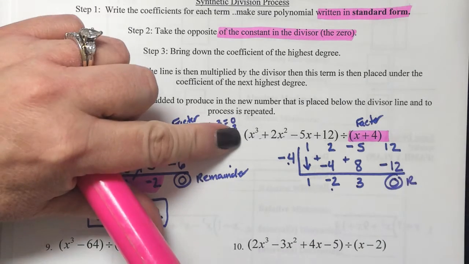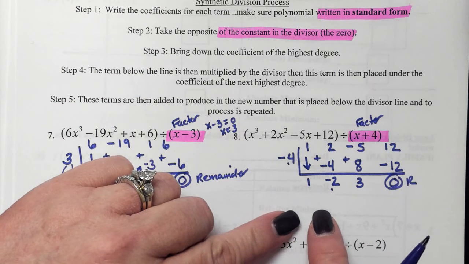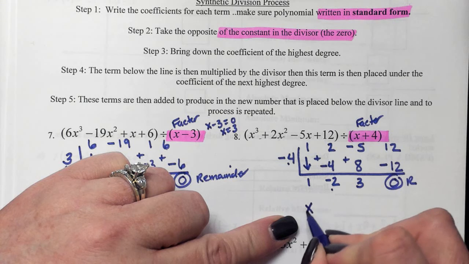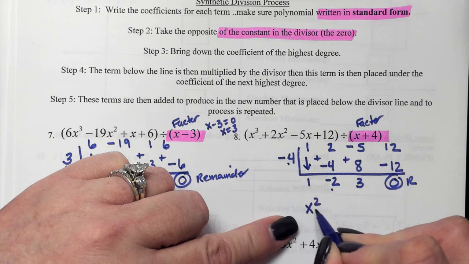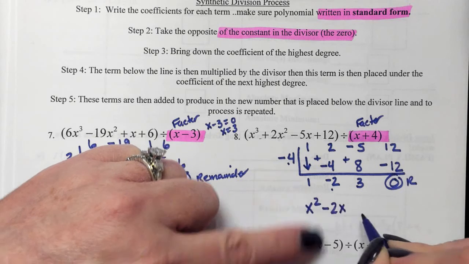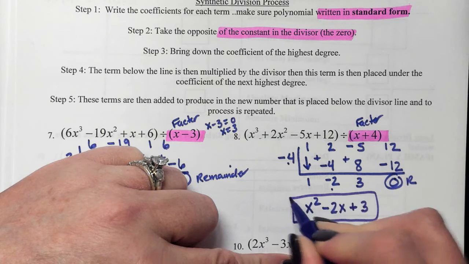So I started with an x to the third. I'm dividing out an x, so I know the very first term is going to have to be an x squared. So the coefficient of x squared is a 1. So I have 1x squared. After x squared will be my x, and the coefficient of x is going to be a minus 2x. And then my constant is 3, and the remainder is a 0. So there is my answer.